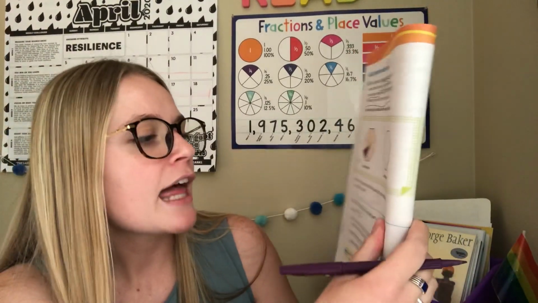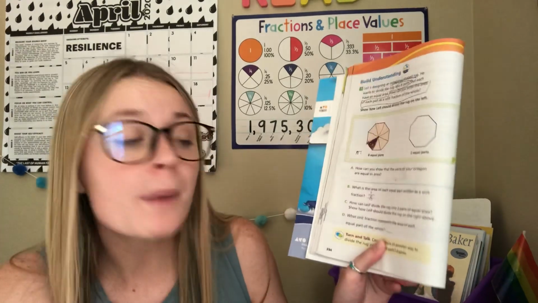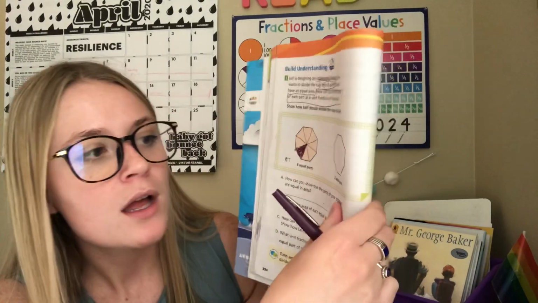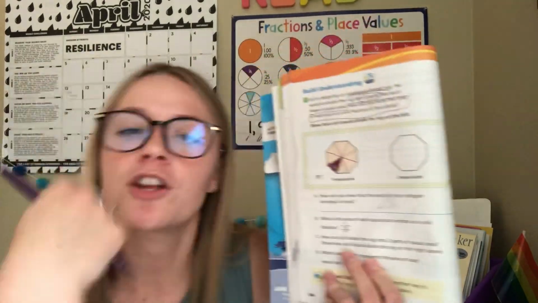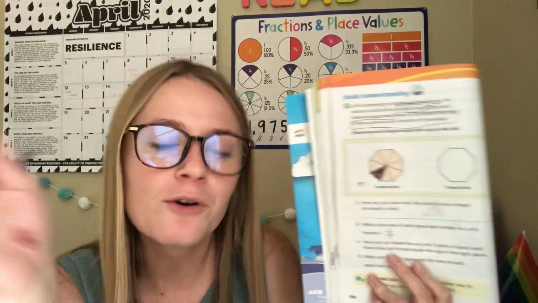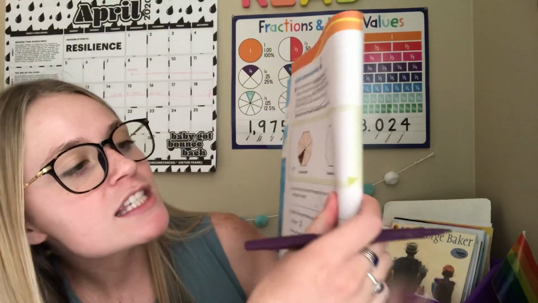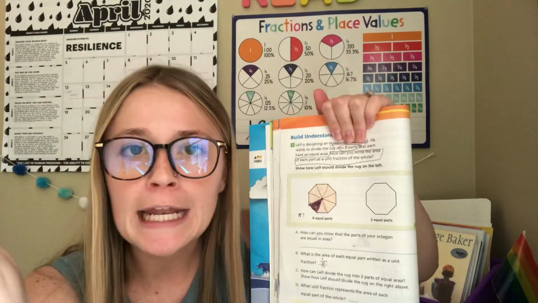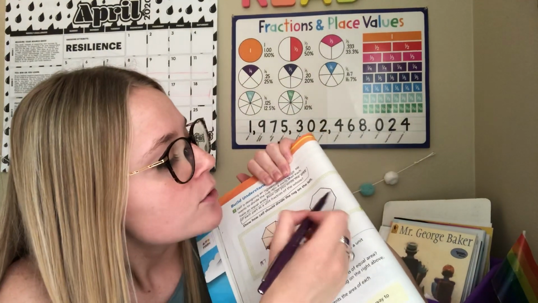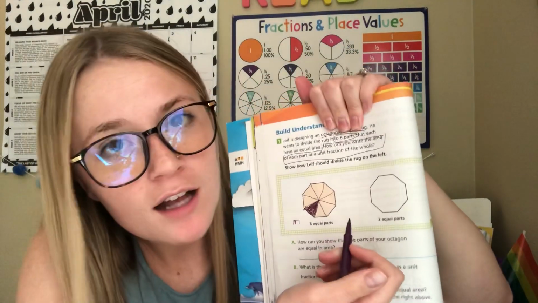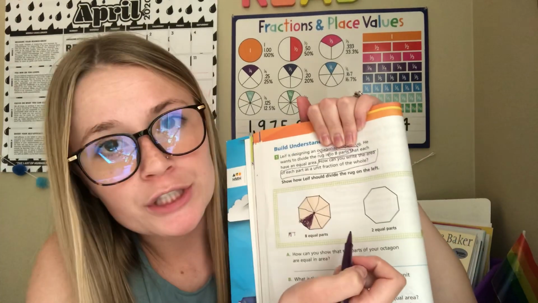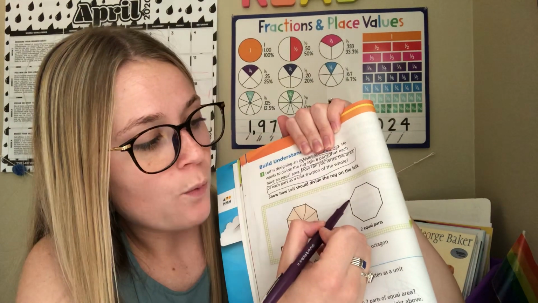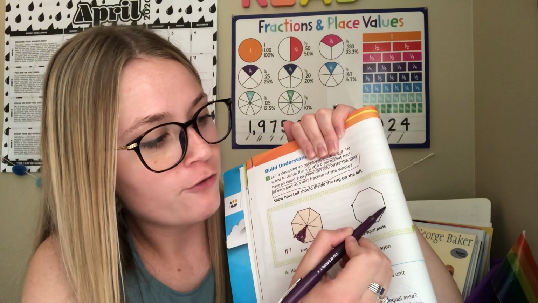Part C says, how can Lef divide the rug into 2 parts of equal area? Show how Lef should divide the rug on the right above. So this other octagon, I'm sure you were wondering, what is that octagon for? Now you know, it's for part C. It says divide it into 2 equal parts. I'm just going to divide it in half. Since this is an octagon, there are 8 sides, 8 corners. 8 divided by 2, because I'm doing halves, is 4. And so I'm going to do 1 corner and count 1, 2, 3, 4.